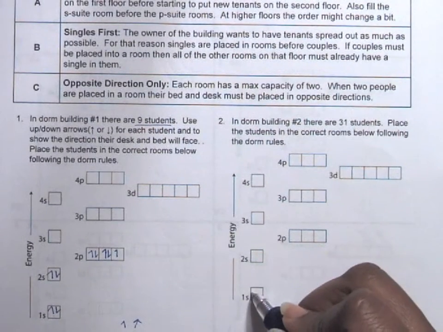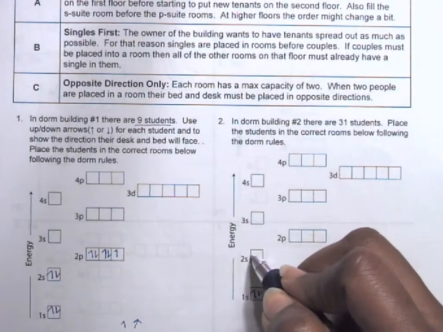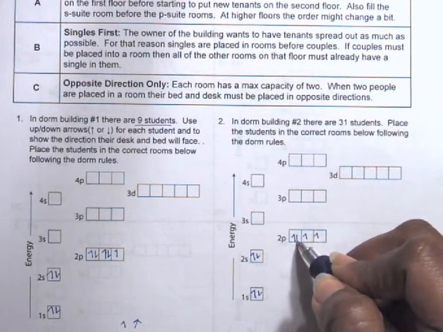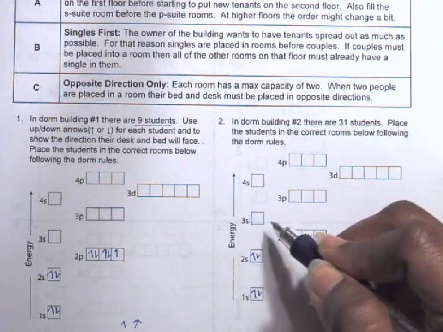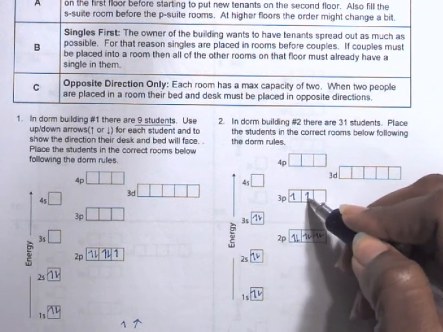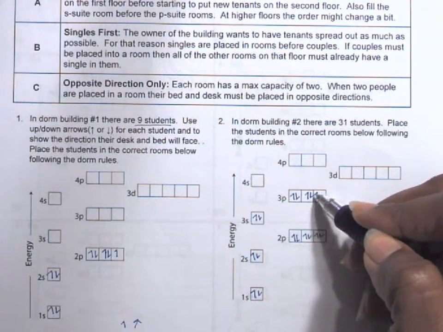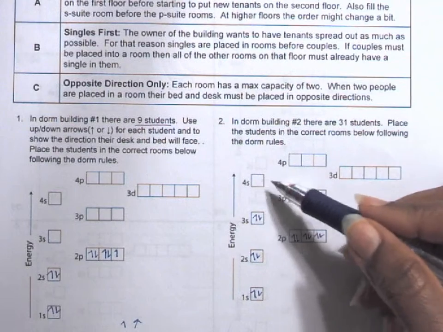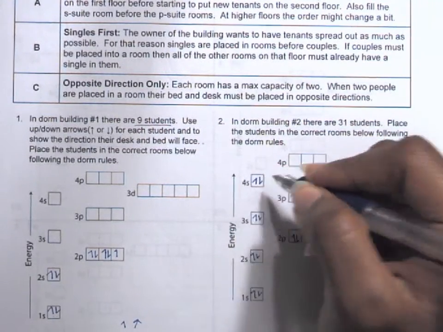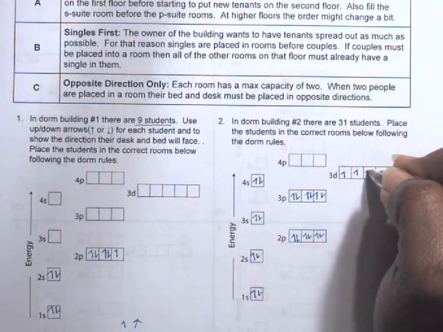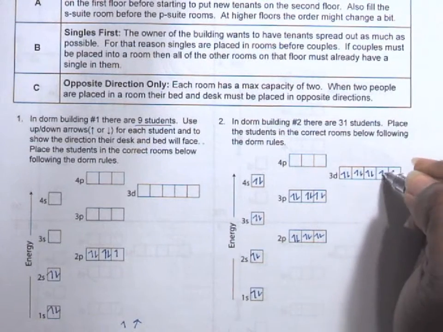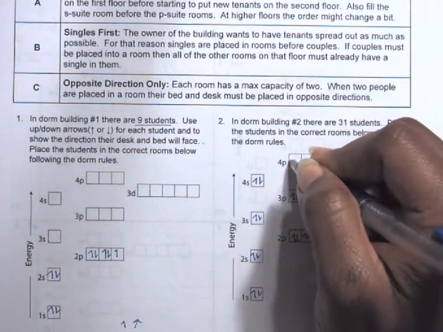The same process. So start from the bottom. 1, 2, 3, 4, 5, 6, 7, 8, 9, 10, 11, 12. Next level. 13, 14, 15, 16, 17, 18. Next level. This one's up right above it. 19, 20, 21, 22, 23, 24, 25, 26, 27, 28, 29, 30, and 31.